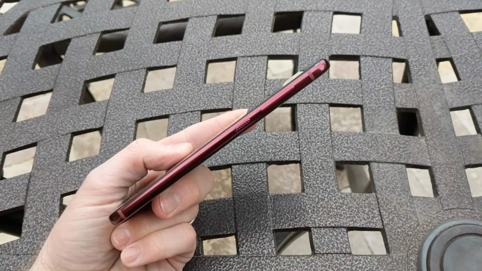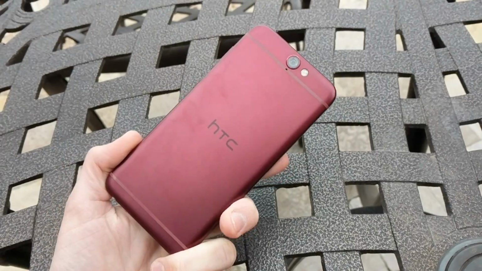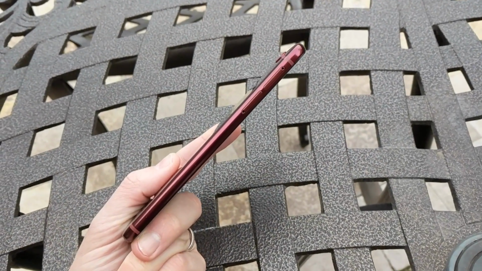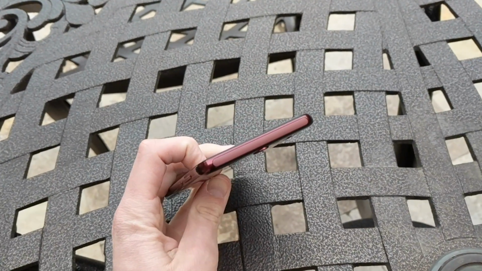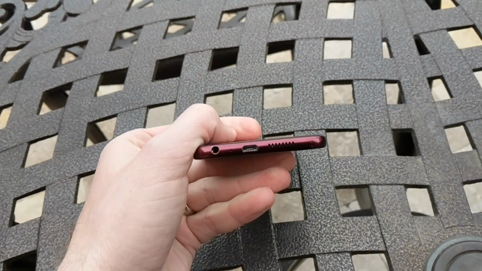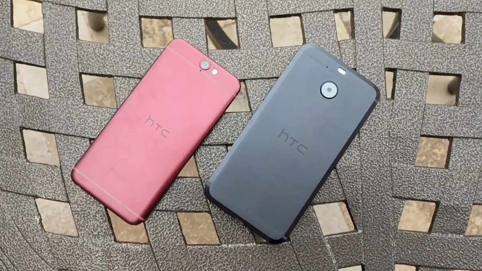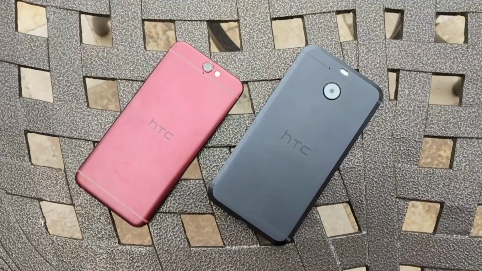Now over to the HTC One A9, this thing is packing a Snapdragon 617 CPU, a 5-inch 1080p HD display. It's got 3 gigabytes of RAM, 32 gigabytes of internal storage as well with a micro SD card slot, and it's running Android 6.0 Marshmallow along with a 2,150 milliamp hour battery. But I just want to show you the comparisons between these two devices here.